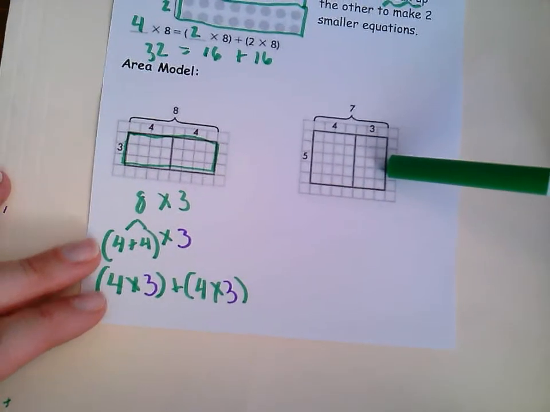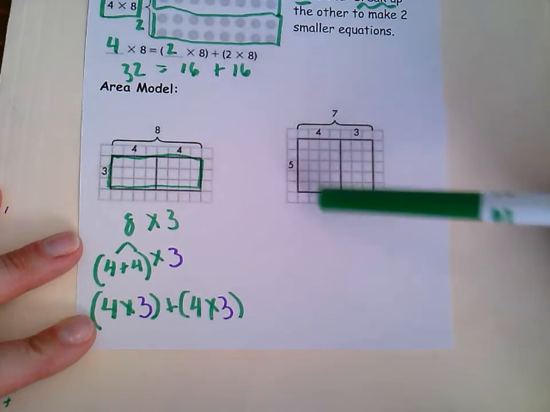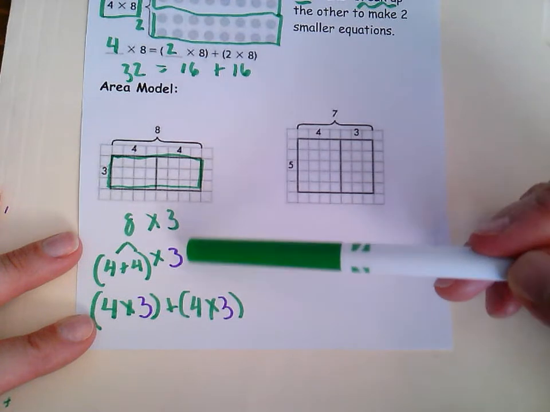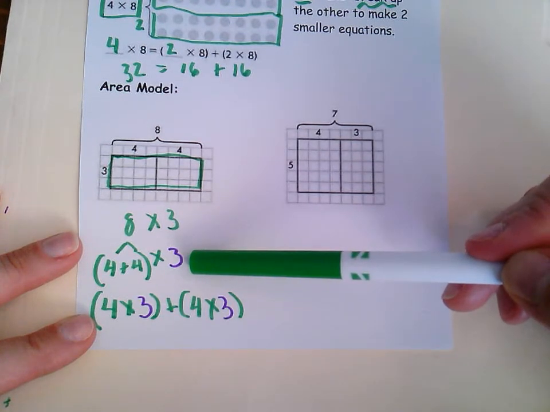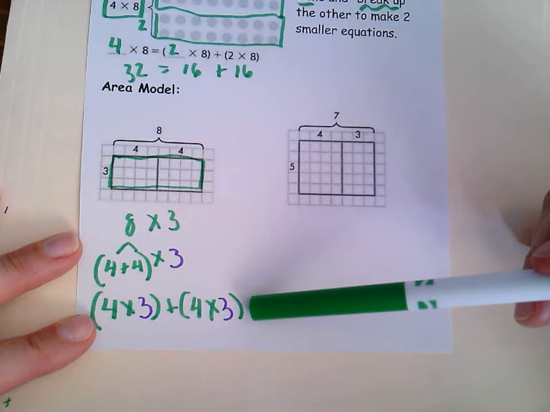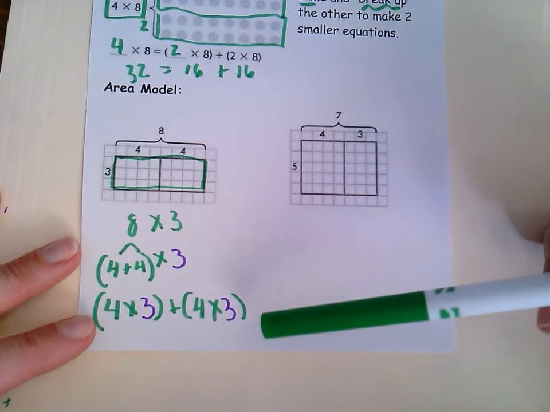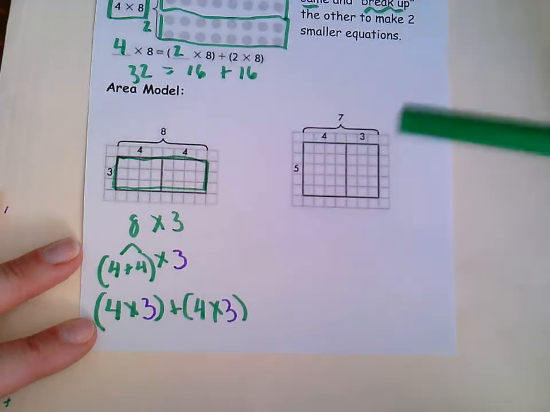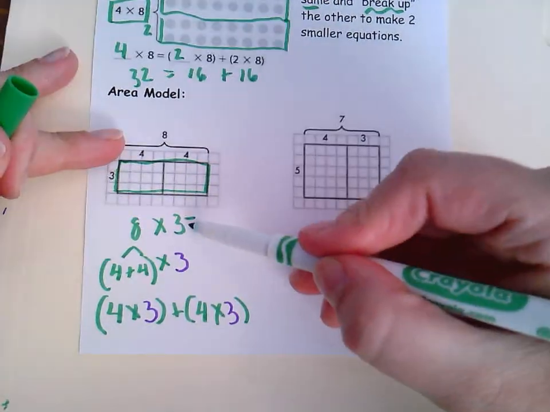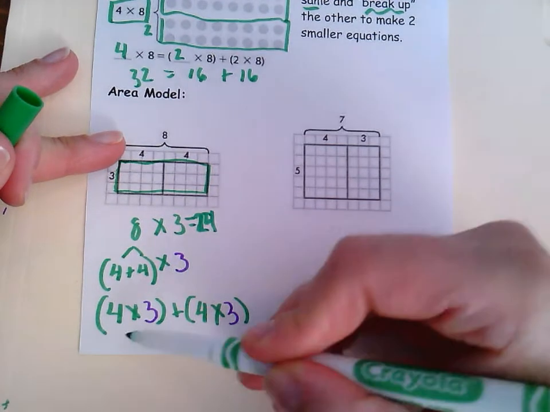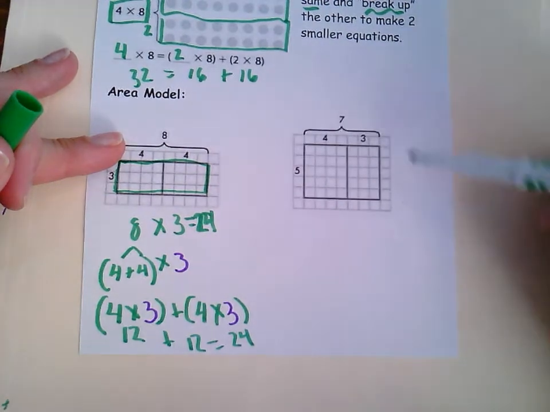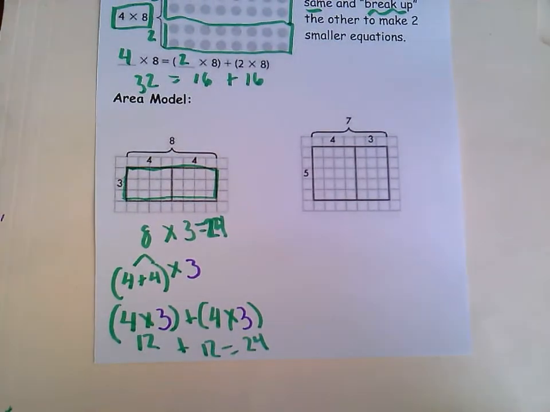So what I want you guys to do now is pause the video and give this one a try, and try to set it up just the way we have it here with the original equation, then showing what factor has been broken up, and then the two smaller equations. And when I go and solve this, I get a 12 and a 12, which equals that 24. So go ahead. I'm going to finish solving this one. Equals 24. 12 plus 12 equals 24. So go ahead, pause the video, give this one a shot, and then press play so that you can check it along with me.